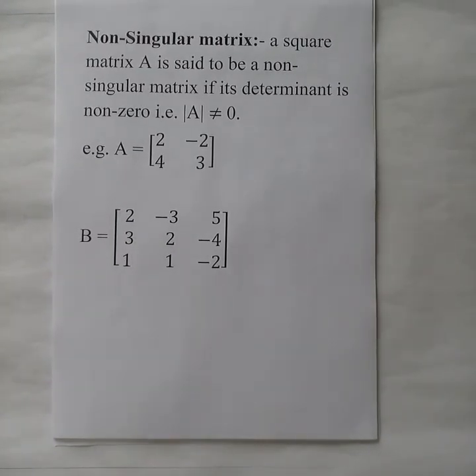Now the non-singular matrix. It is defined as follows: a square matrix A is said to be a non-singular matrix if its determinant is non-zero. That is, if the determinant of a matrix is not zero, then it is a non-singular matrix. That is, it is not singular means its determinant is not equal to 0. Two examples are given. Let's see whether they are non-singular matrices or not.